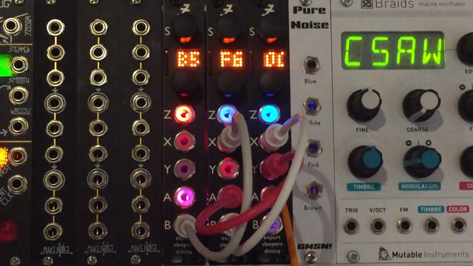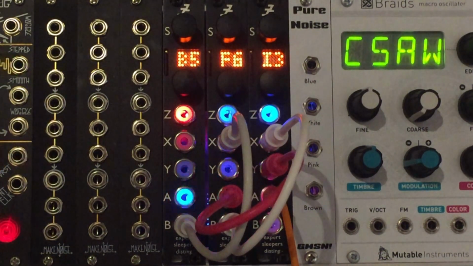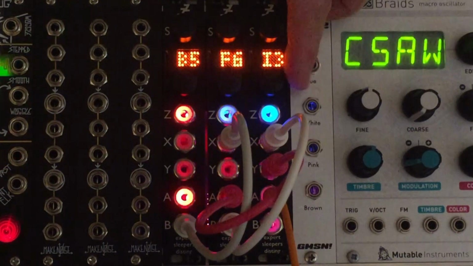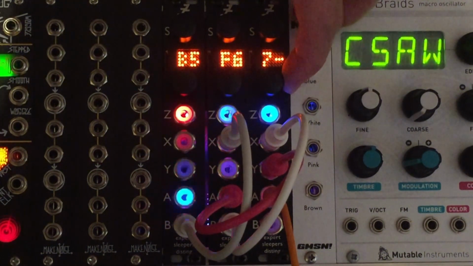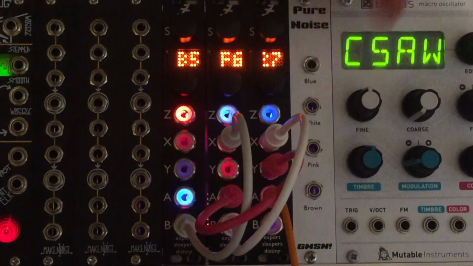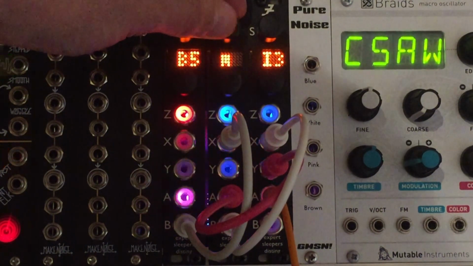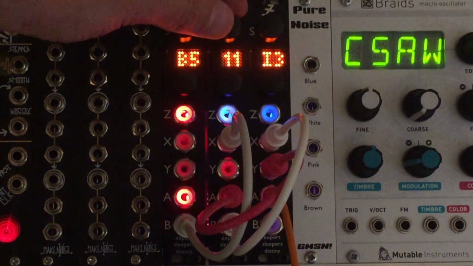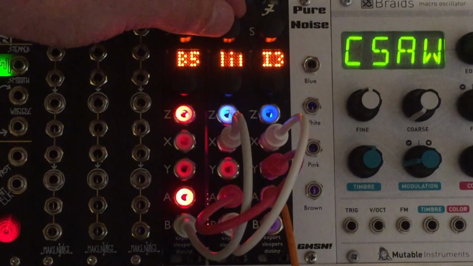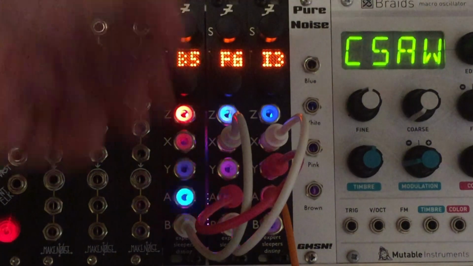I'm cheating a little bit because I'm using samples that have, you know, like a tail. They have their own release in the sound. I don't need to use a VCA or an envelope or anything, so. Like a bluesy scale somewhere. Minor pentatonic, that'll do.